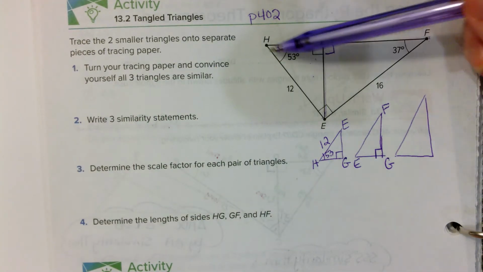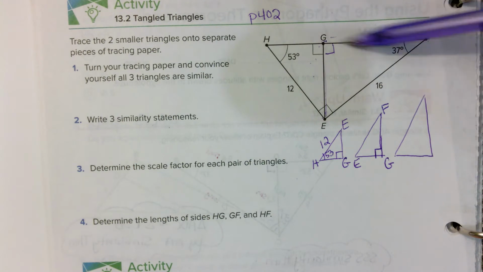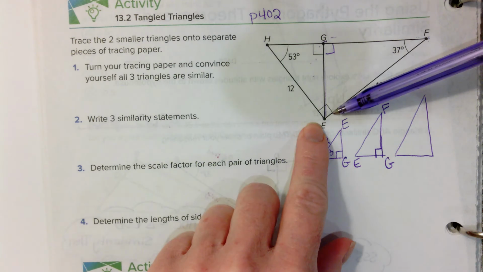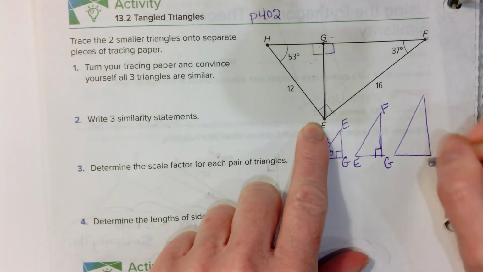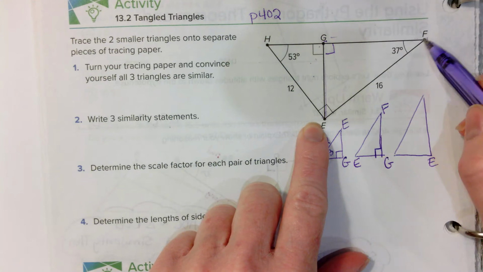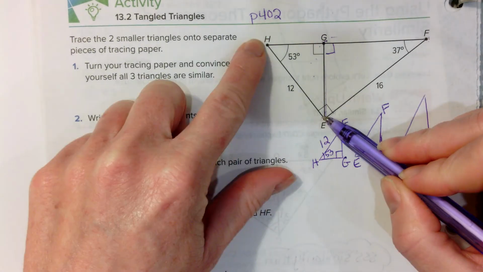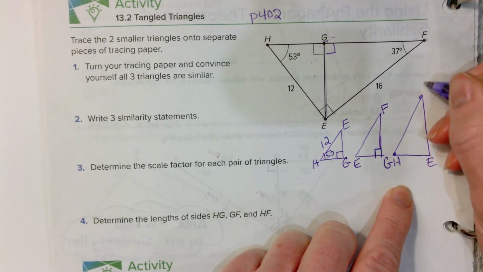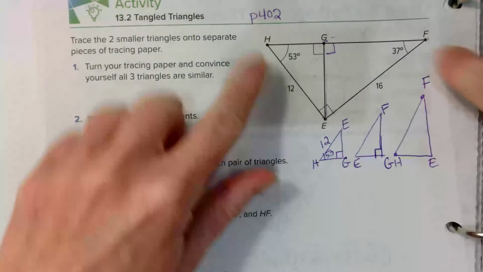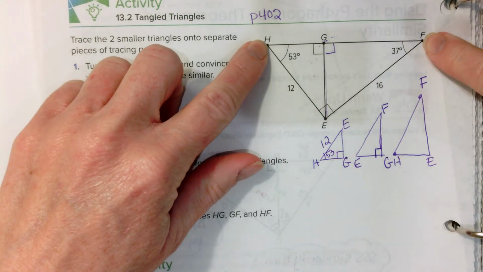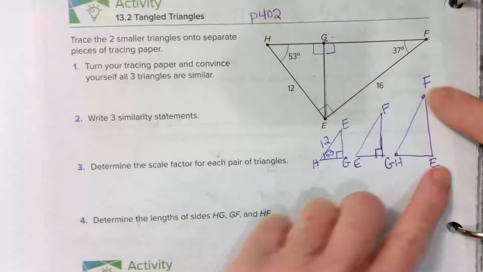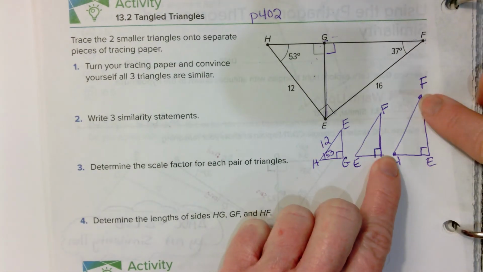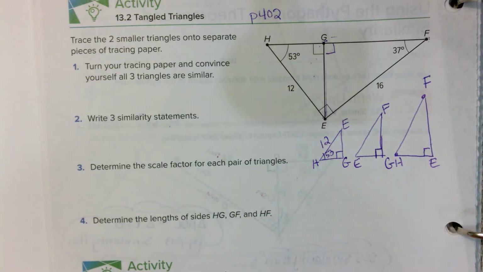So the larger one is this entire triangle, this whole thing, both the triangles together. The right angle at this time is actually at E. The longer side goes up to F, and the shorter side goes over to H. So this would be H in that triangle, and this would go up to F. And my hypotenuse across from my right angle E happens to be HF. So those are the three triangles in the picture.